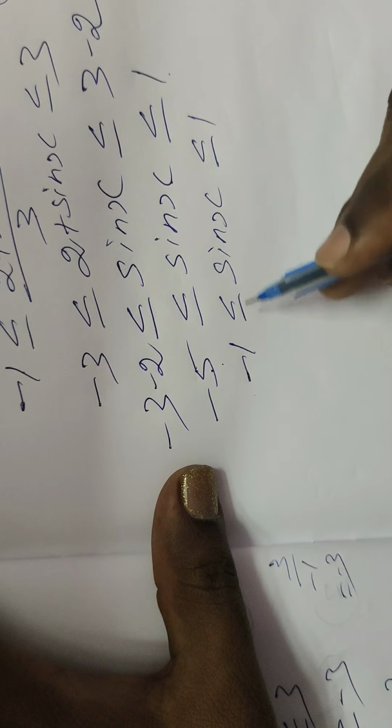Next question. Fifth question: find the value of sine inverse of (sine 5 pi by 9 cos pi by 9 plus cos 5 pi by 9 into sine pi by 9).